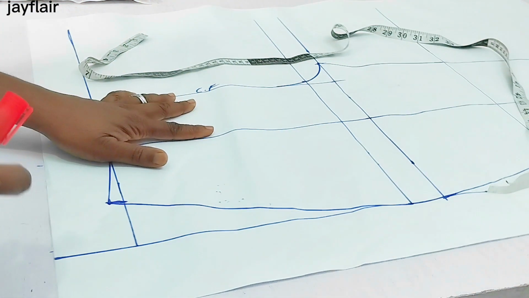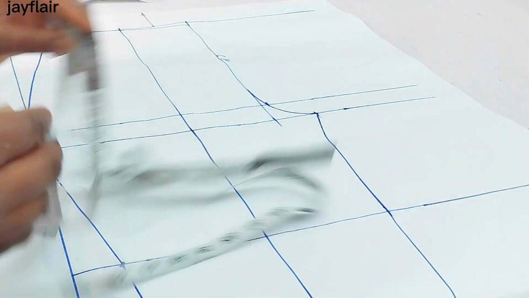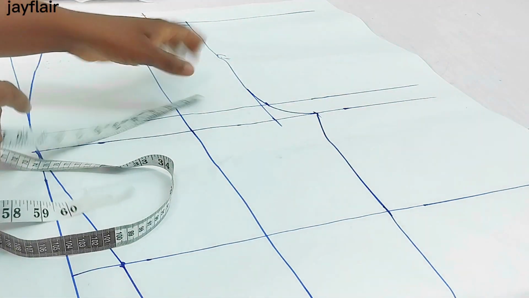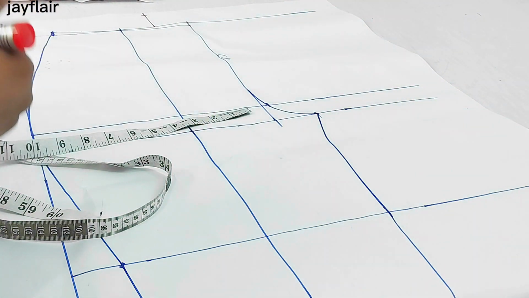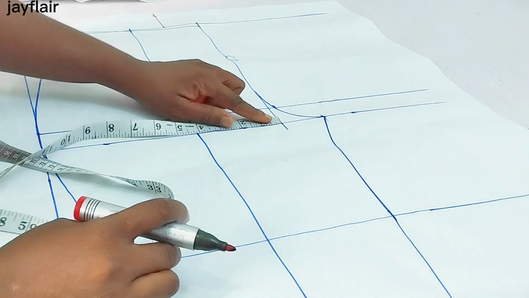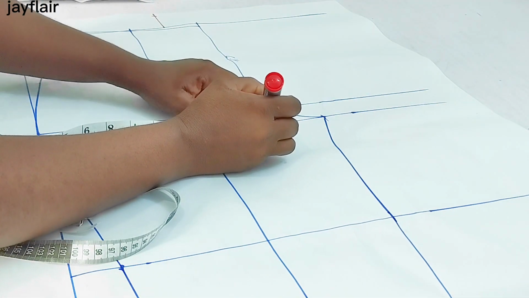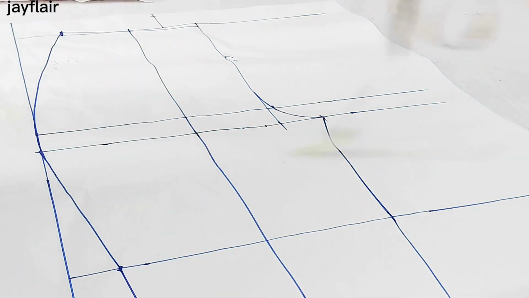So the next thing I will do is to work on the crotch line. At this point, this is my center front line. I'll come back by 3/4. You can do 3/4 to 1 inch.